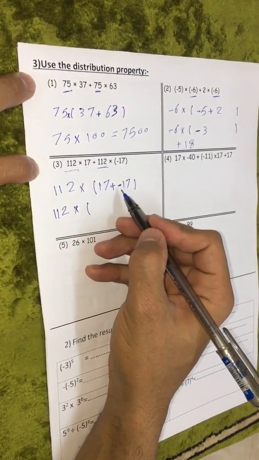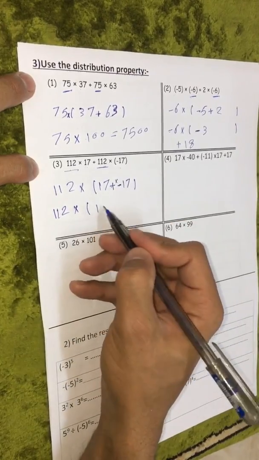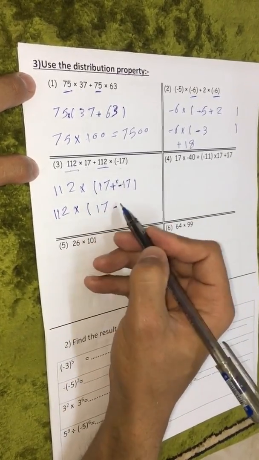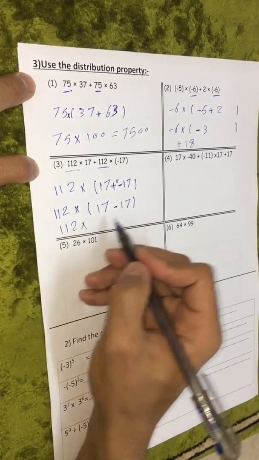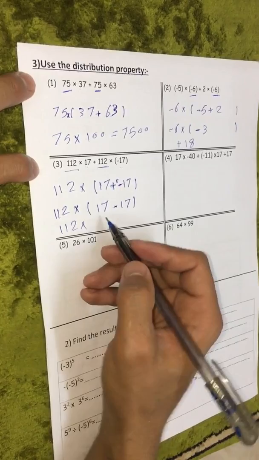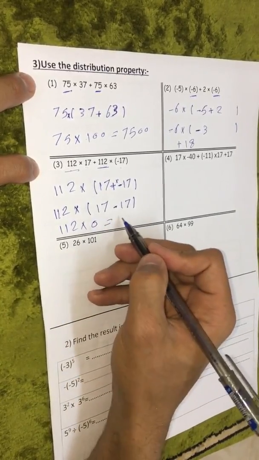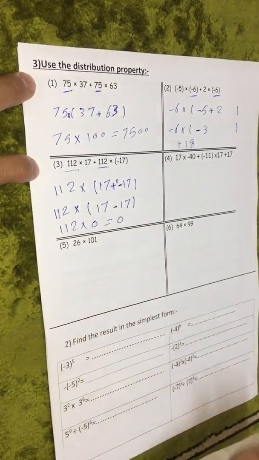Yes, you have two consecutive signs. What are you doing? You multiply them. 17 positive by negative equals negative 17. Now you can simplify 112 by 17 minus 17, a number and its inverse equals 0. 112 by 0 equals 0.